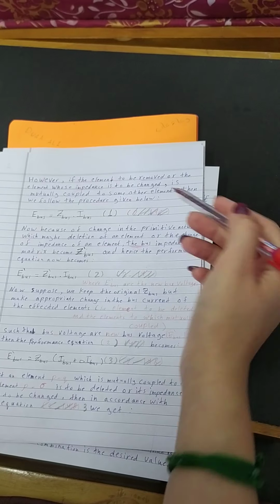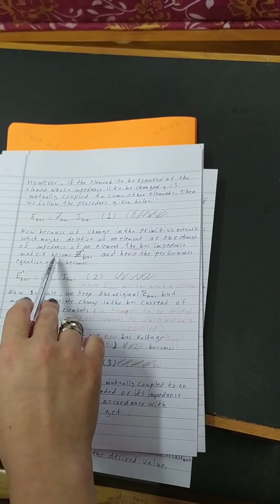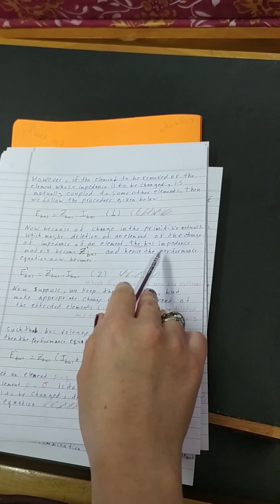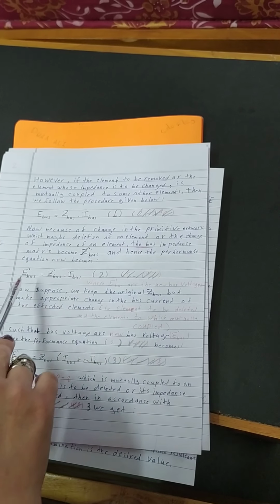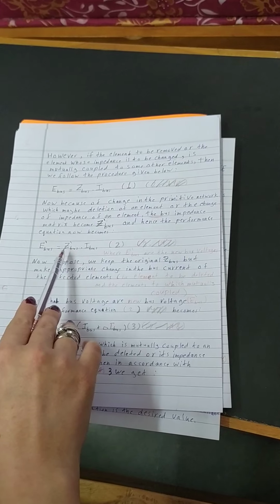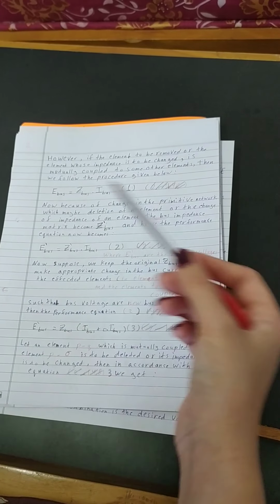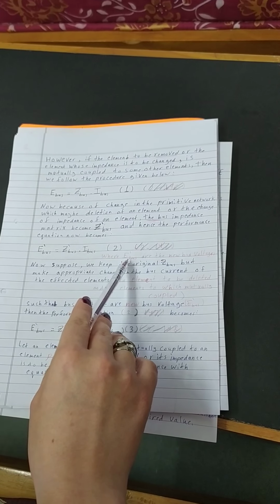the bus impedance matrix becomes Z dash bus, and hence the performance equation now becomes E dash bus is equal to Z dash bus into I bus. This is equation 2, where E dash bus are the new bus voltages.